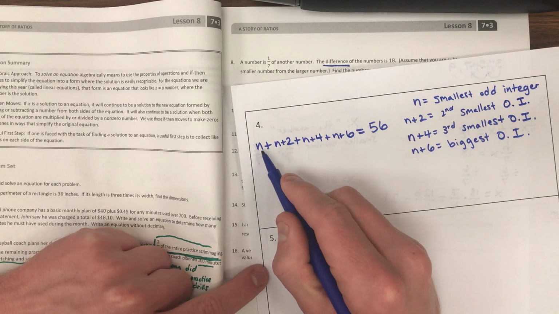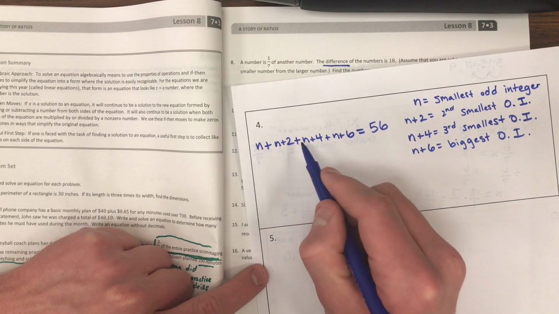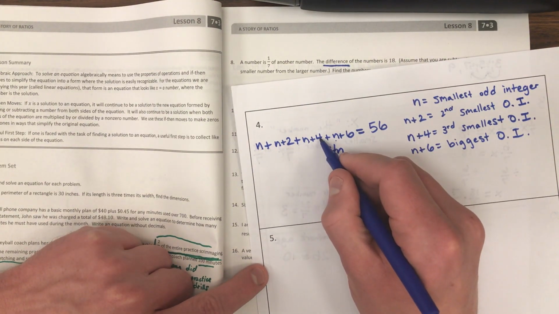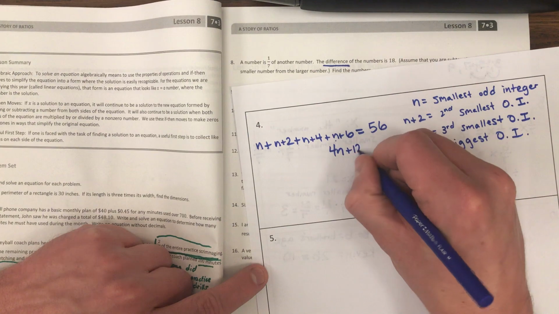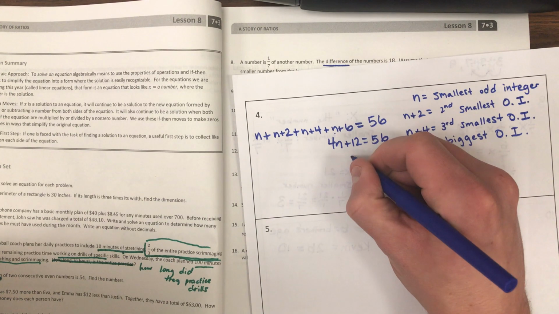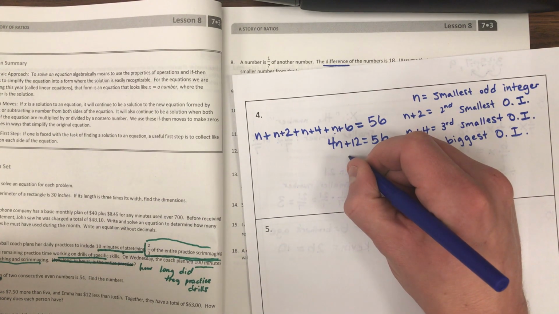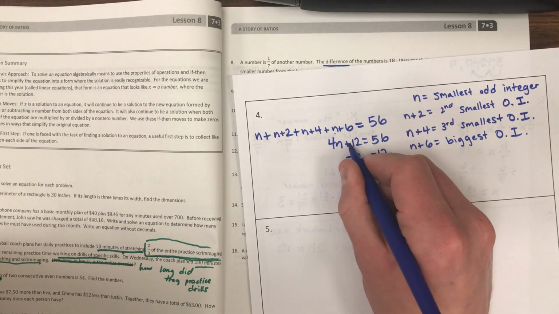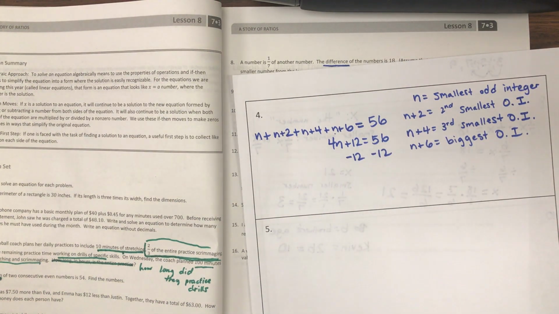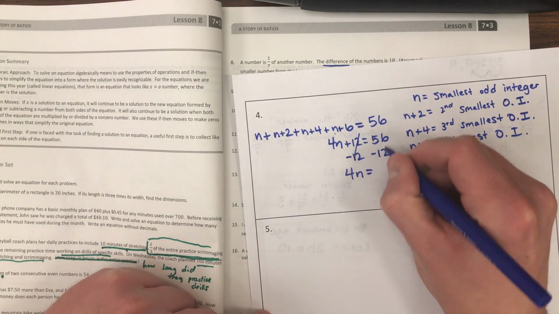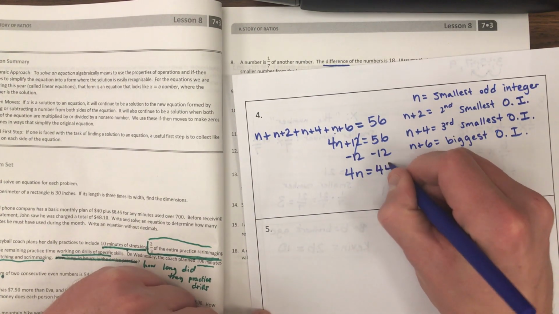And so let's combine our like terms on the left side, write it in standard form. 1, 2, 3, 4. I have 4 n's. And I have 2 plus 4 is 6, plus another 6 is 12. Equals 56. And I'll actually go ahead and finish solving this one for you instead of just leaving it for you. So I'll subtract 12 from both sides because I see a plus 12 here, and I want to use the additive inverse to essentially make those go to 0 or cancel them out. And so these 12s go away, and I have 4n equals 56 minus 12 is 44.